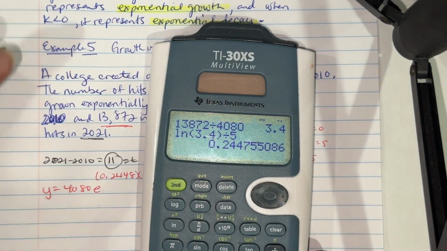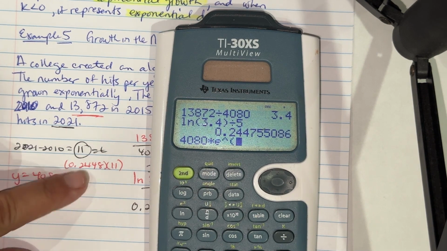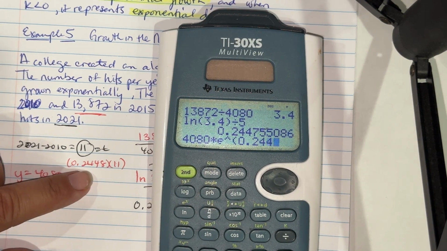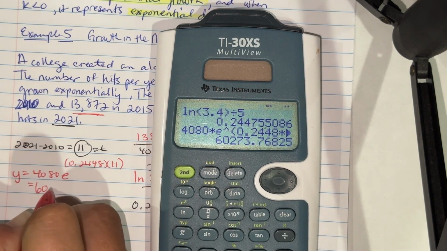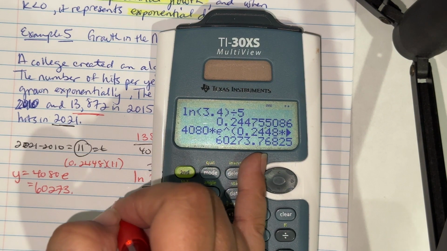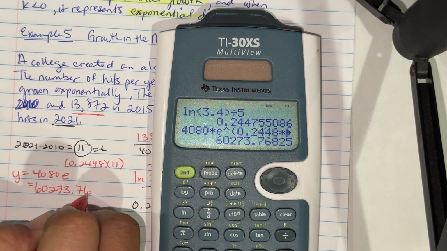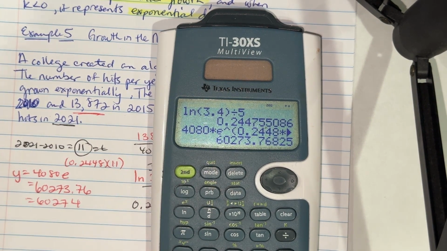So in the calculator, you're going to do 4080 times second ln, and in parentheses you're going to put 0.2448 times the 11, and then close the parentheses. So we come up with 60,273.76. And normally we're going to round to the nearest whole number, so 60,274.